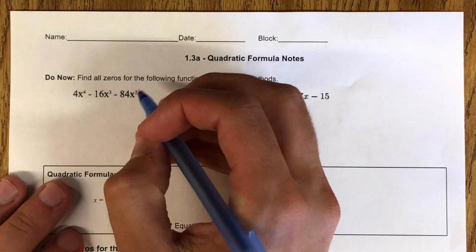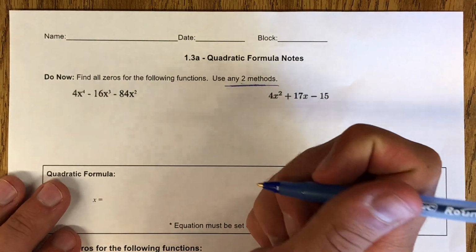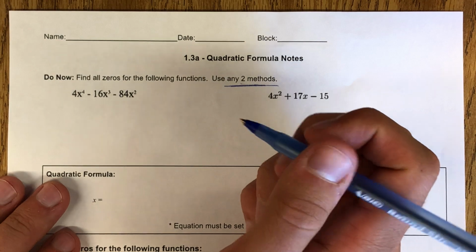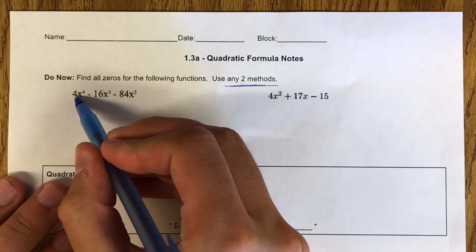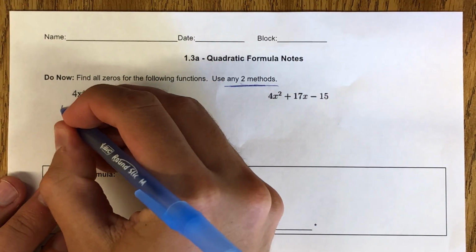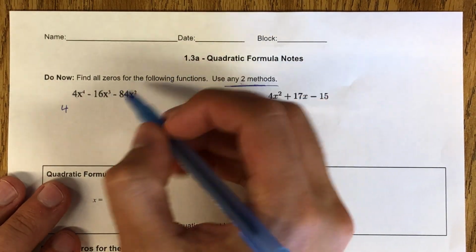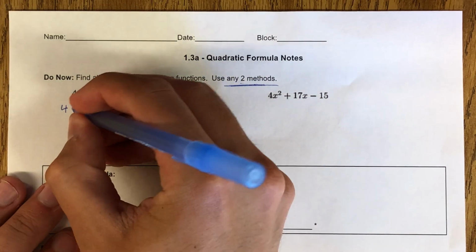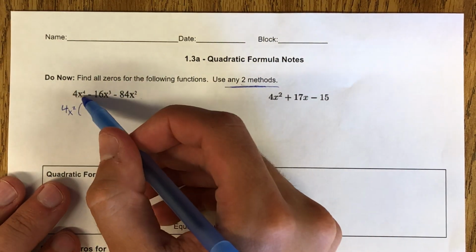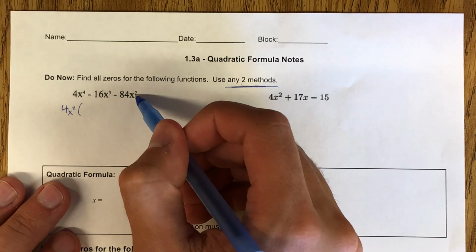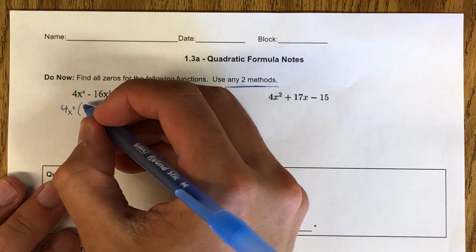Okay, welcome back. So remember, whenever you're solving for zeros, you should always start by factoring out a GCF if possible. So I notice each of these is divisible by 4, and there's also an x squared term in each. So there's an x in each, and x squared is the lowest exponent, so that's why we pull out an x squared.